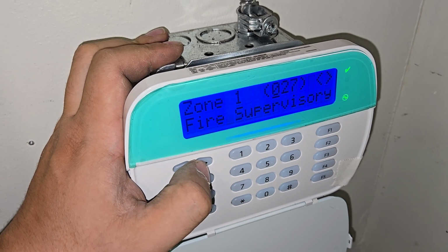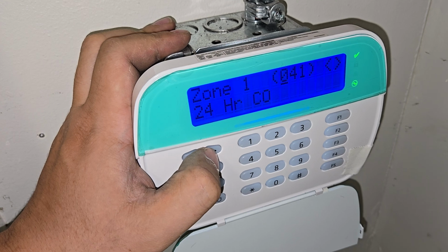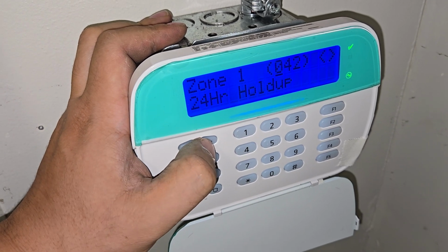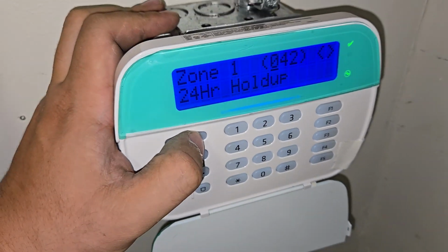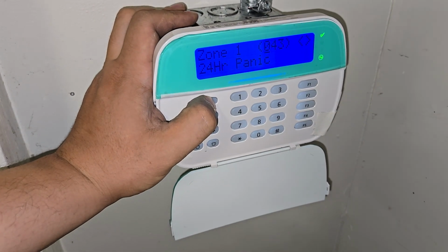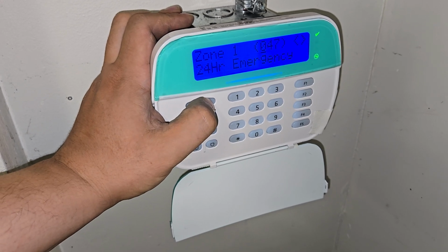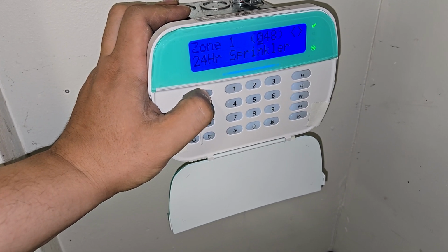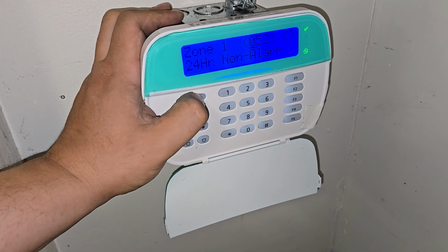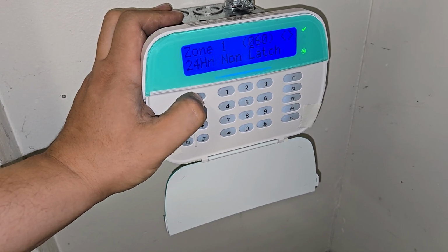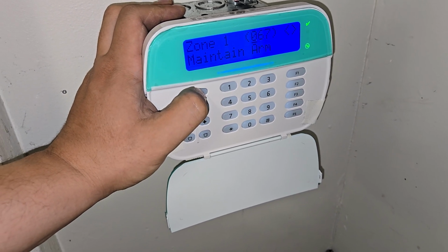Fire supervisory is things like sprinkler systems. Gas, so that's a gas leak, a carbon monoxide leak, a duress, for example, like a hold up. So this could be like a gas station, or panic, heat, medical, or general emergency, sprinkler, flood, tamper, non-alarm, high temperature, low temperature. You can also have a momentary arming or maintain arming.